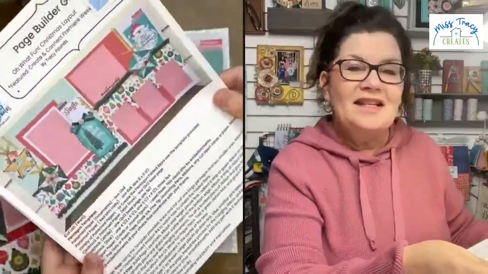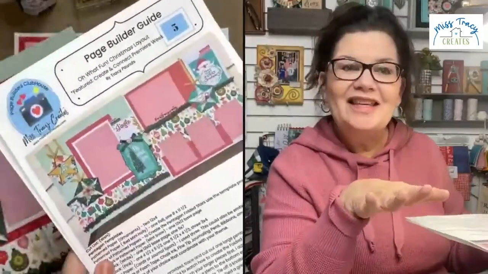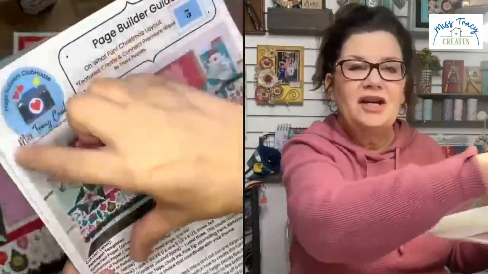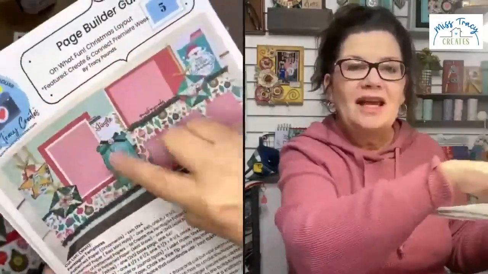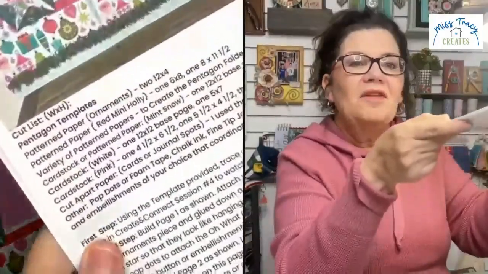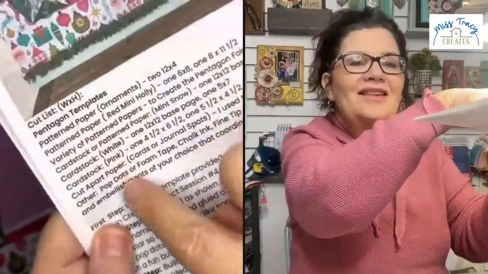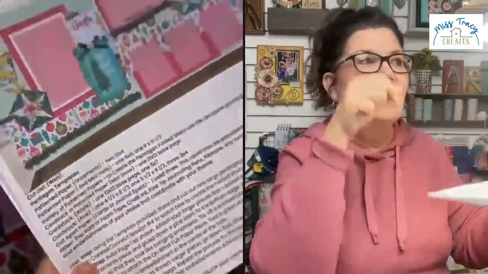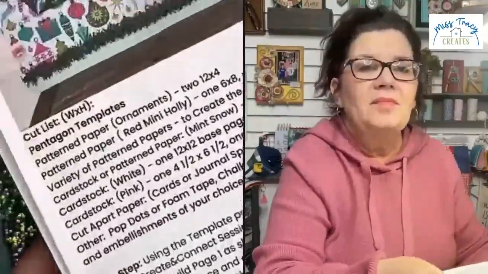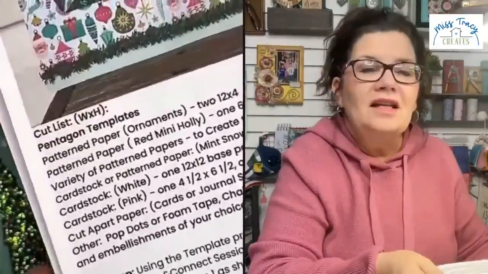So let's keep moving on this page builder guide, because I want you to see how it works. We'll have a picture here of the 2-page layout so that you can see everything. That's important. And then right down here, do you see this? This is what we call a cut list. Let me bring this camera in so I don't have to hold that up so much. So this is a cut list.